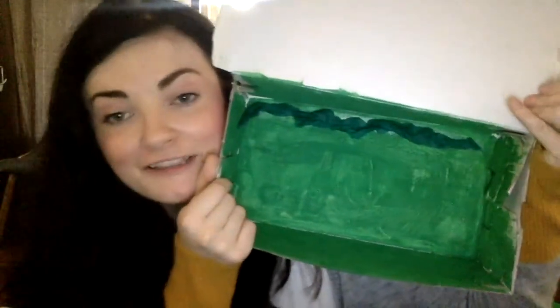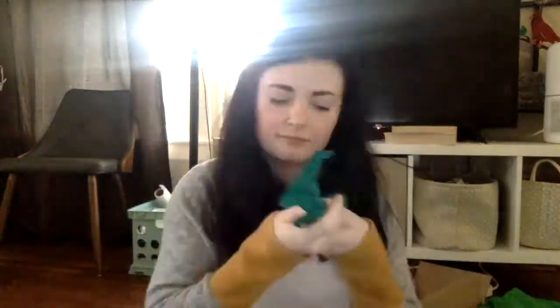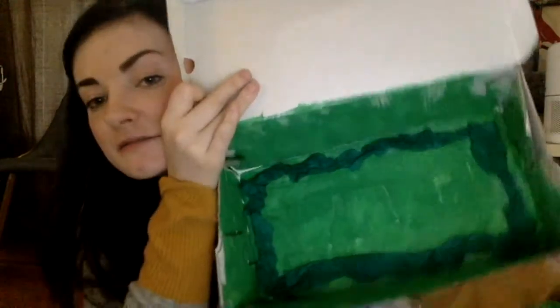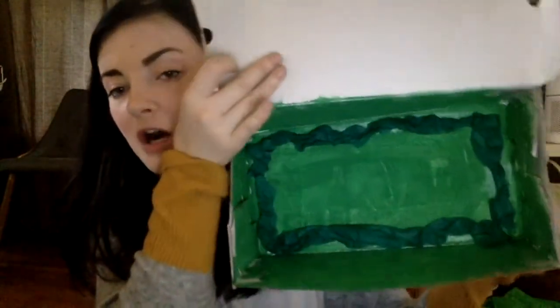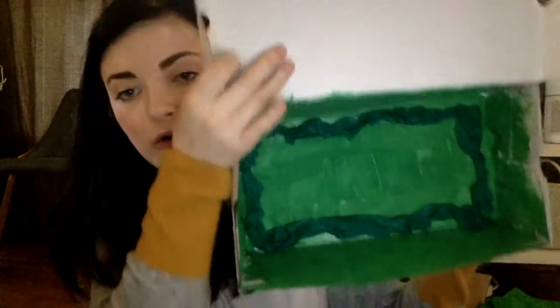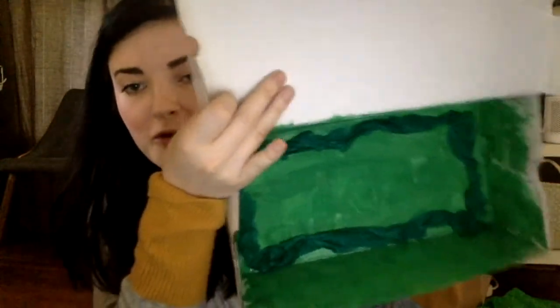So the first side is done, and it looks kind of like this. So I'm going to keep going for all of the other edges. Kind of how it looks. See, so it's around the edges of my hard cell wall. All of my stuff is going to go inside my cell membrane, all of my organelles.